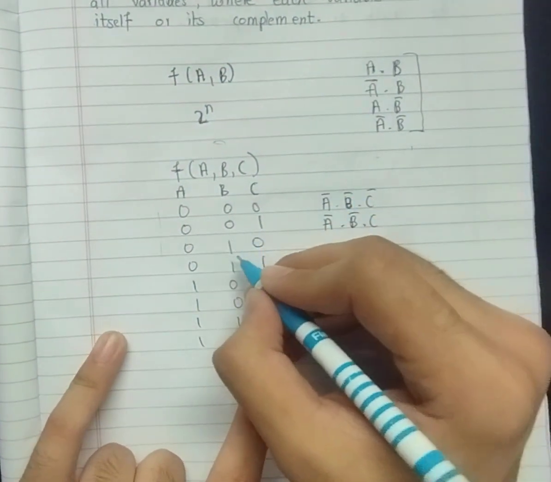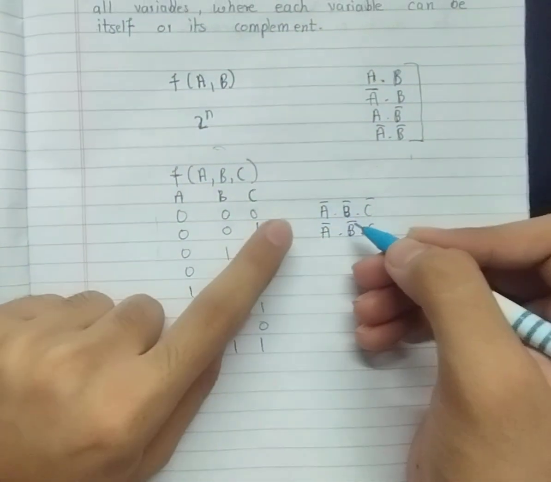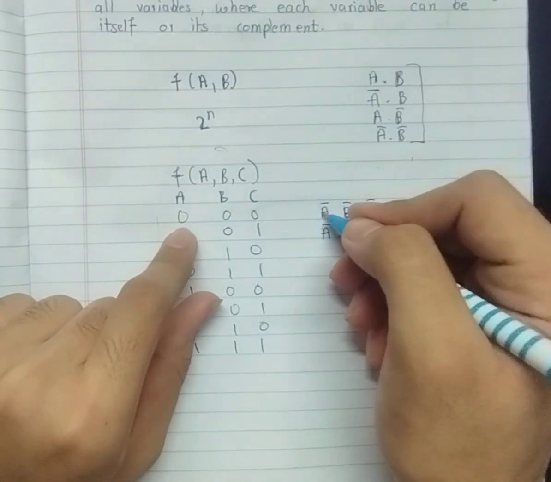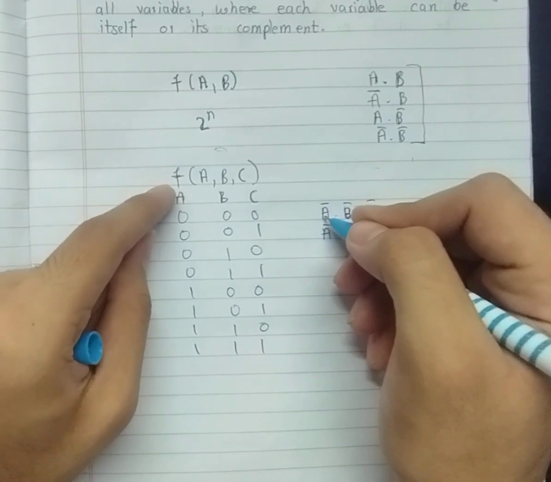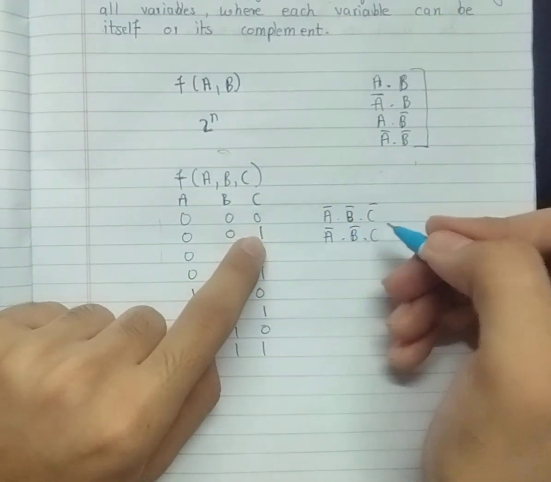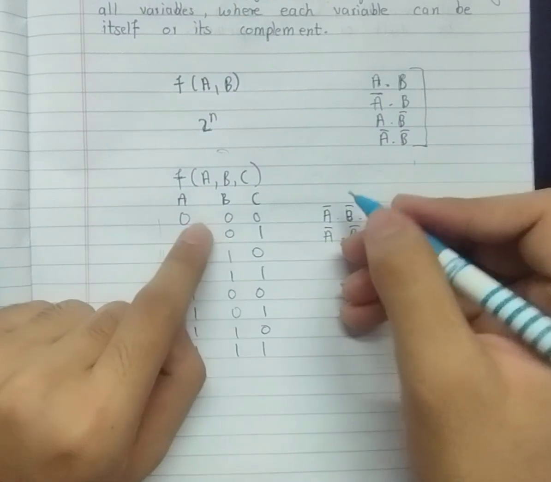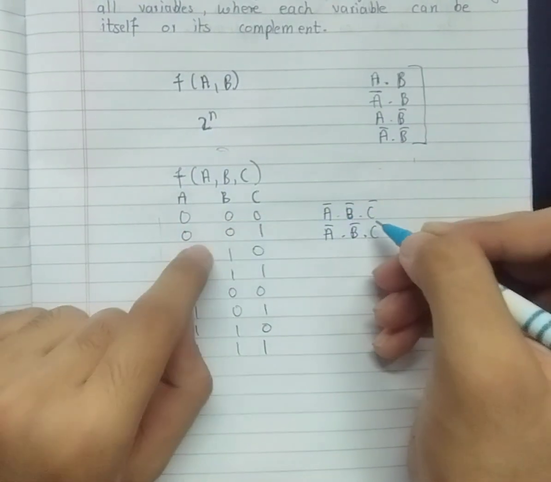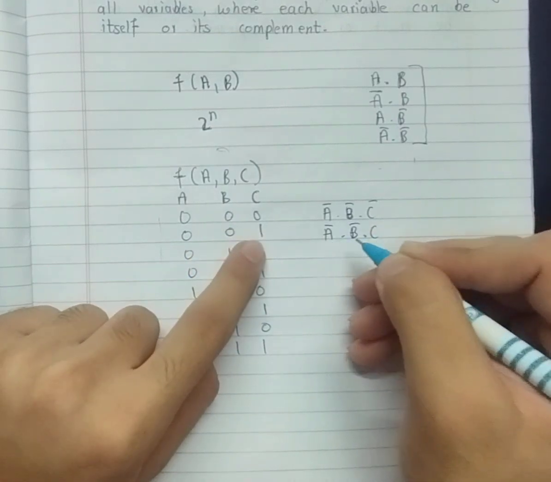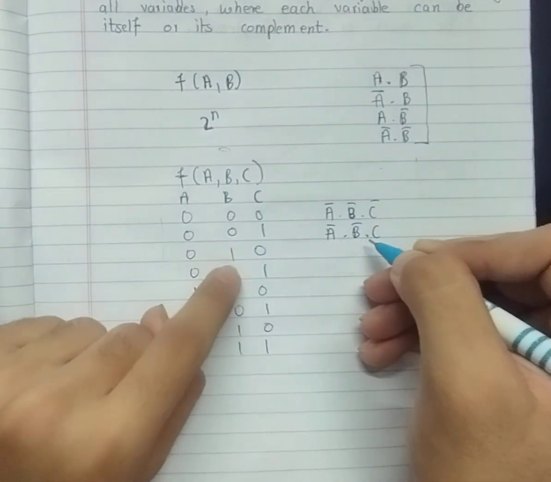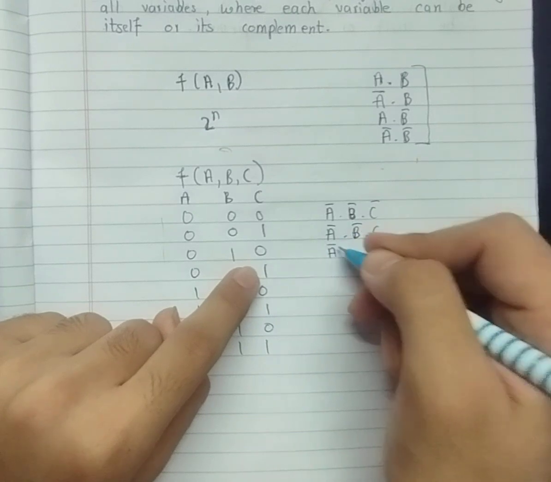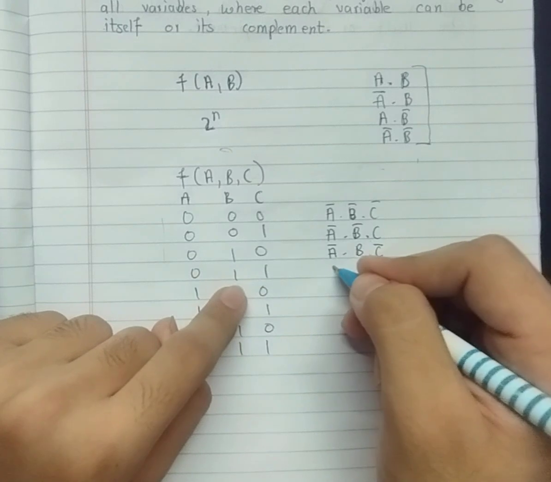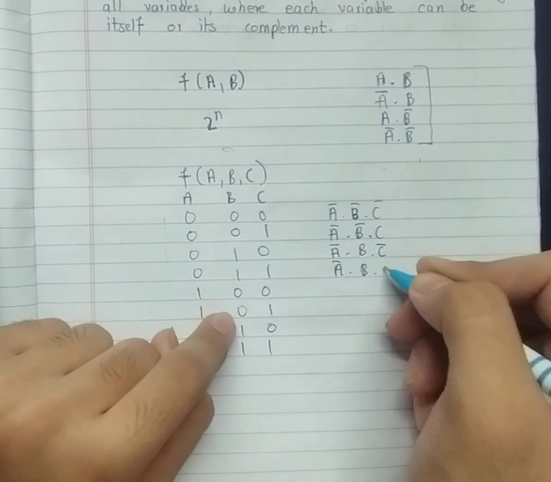And to write down the corresponding minterms, wherever there is 0, we will write down the complement of that variable, and wherever there is 1, we will write down that variable itself. So first will be 0 0 0, so it will be a complement dot b complement dot c complement. For 0 0 1, it will be a complement dot b complement dot c. For 0 1 0, it will be a complement dot b dot c complement. For 0 1 1, it will be a complement dot b dot c.